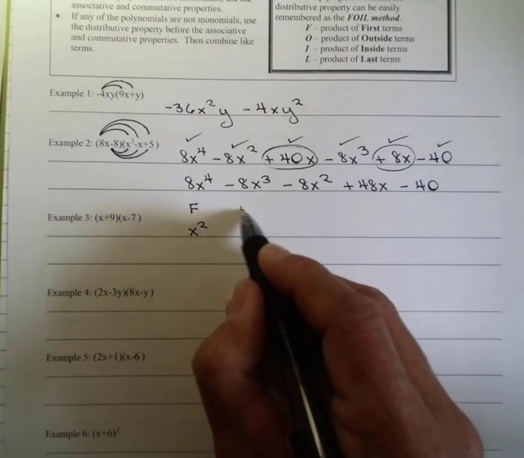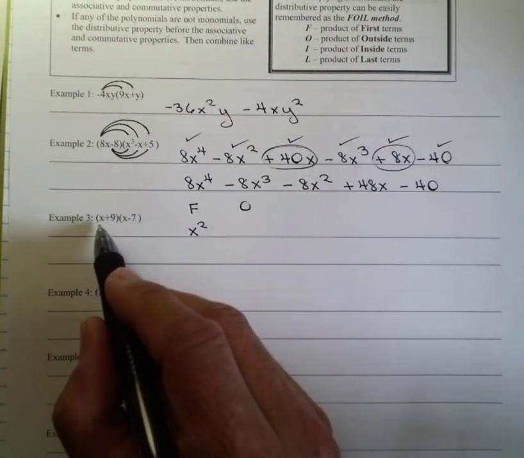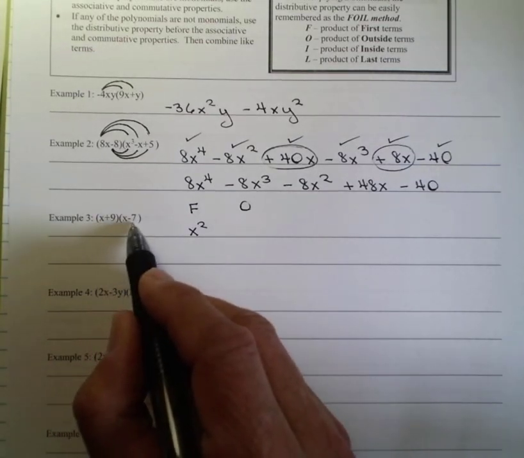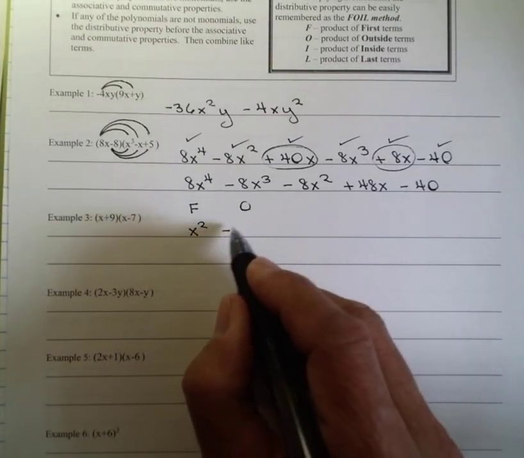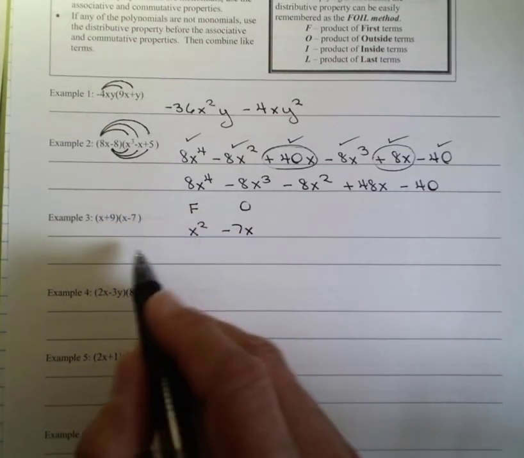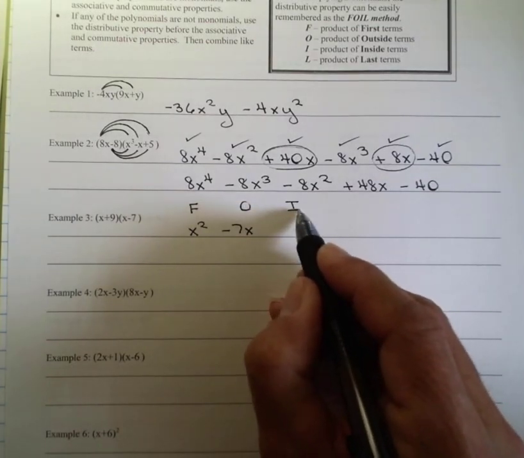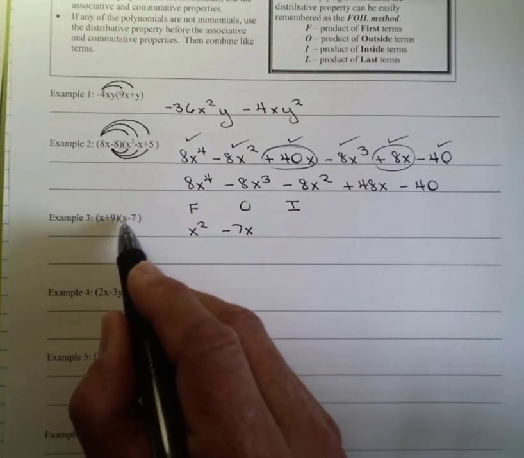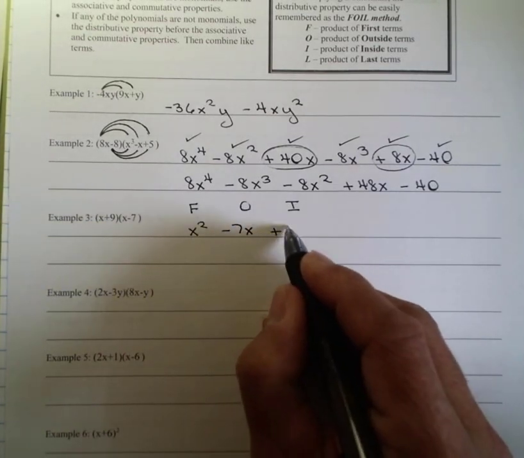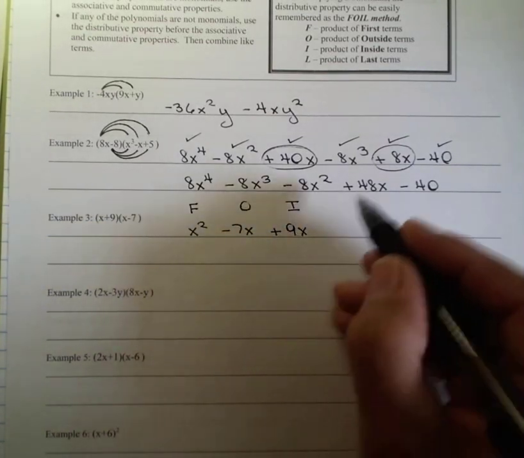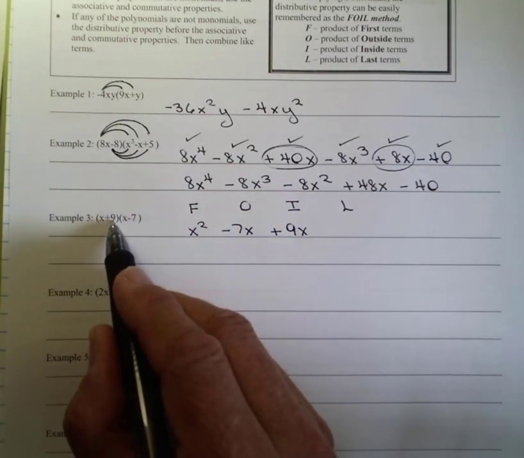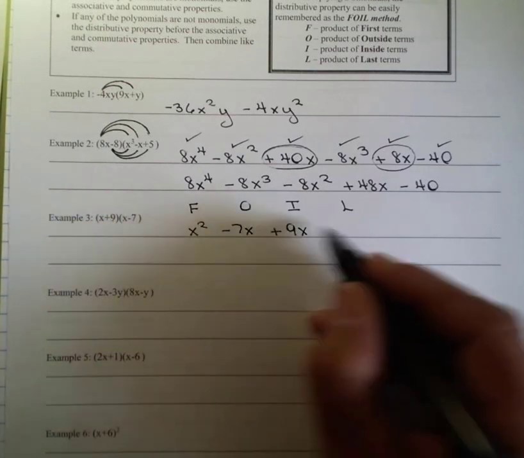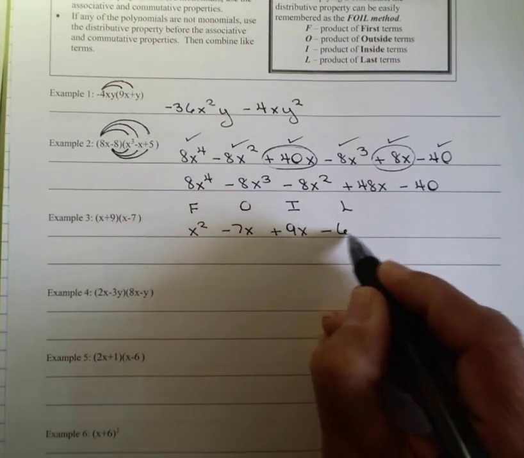Now I'm going to do the O in FOIL. I'm going to do the outside terms. That's x times negative 7. So I'm really going to say x times negative 7, negative 7x. Next is the I, which is the inside terms, the ones closest to each other. Positive 9, positive x, that's going to be a positive 9x. Remember to watch the signs. And finally, the last terms. The last term in each binomial, 9 times negative 7, is going to give me a negative 63.